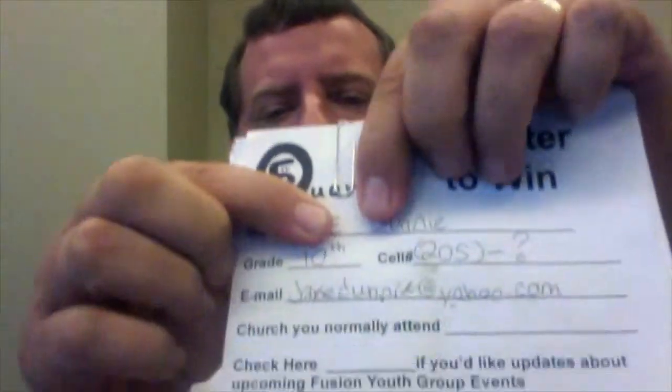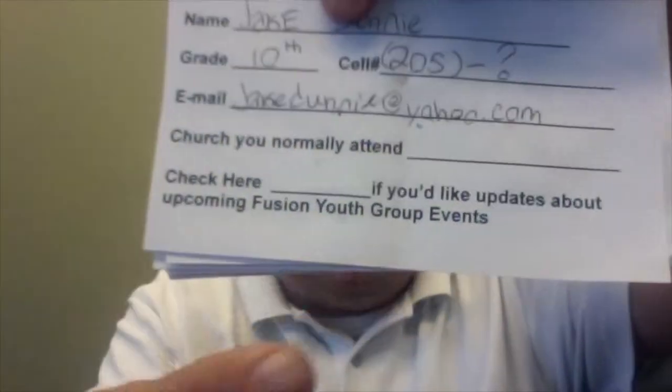In this first batch, I have a group of people, and one of the things here, if I can show you, was the church you normally attend. This will tell us a lot. If you can see that, church you normally attend there. That tells us immediately that if they don't go to church anywhere, that may be somebody we want to follow up with.